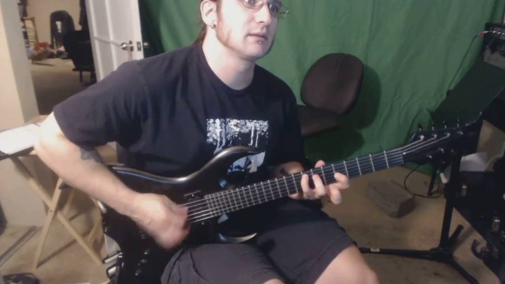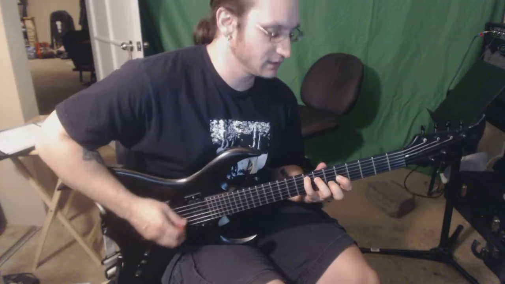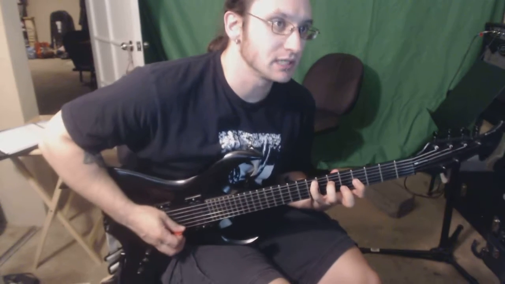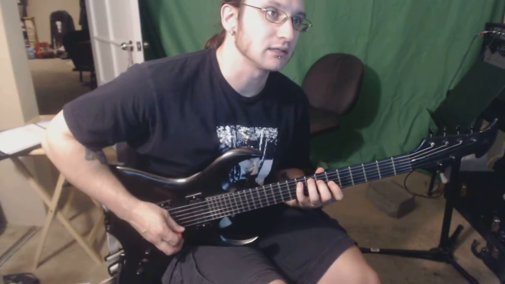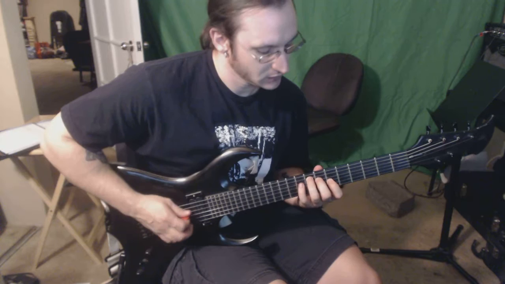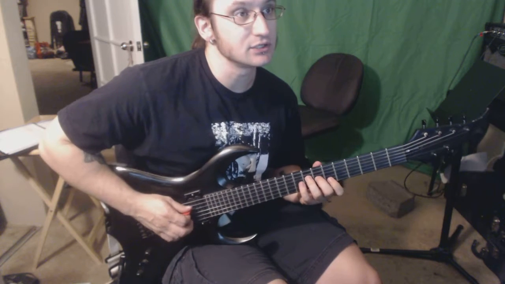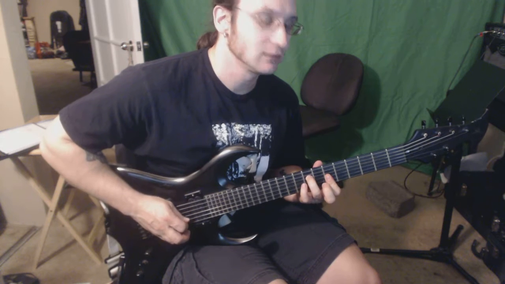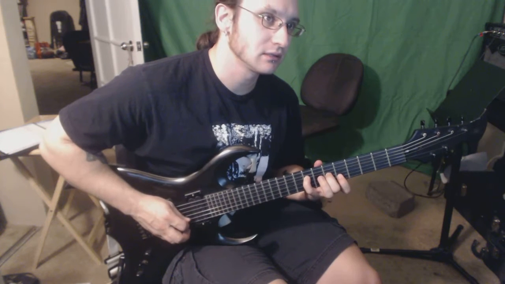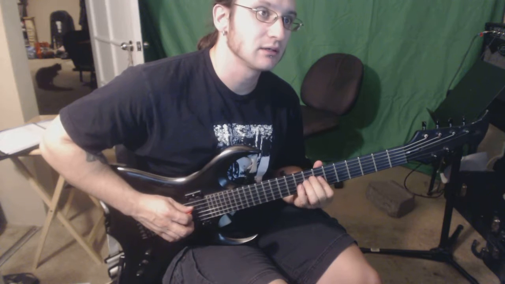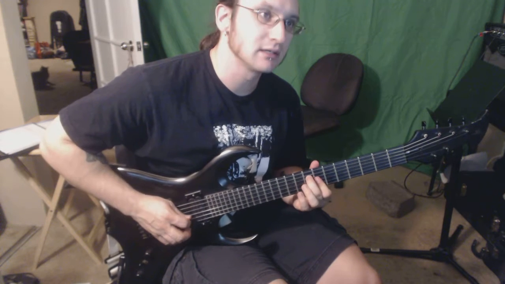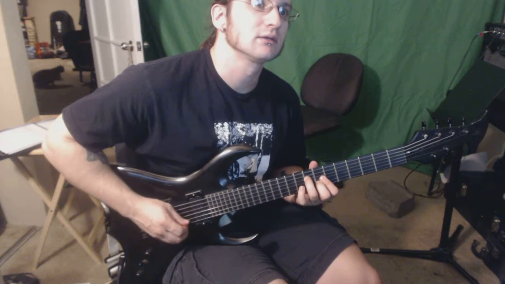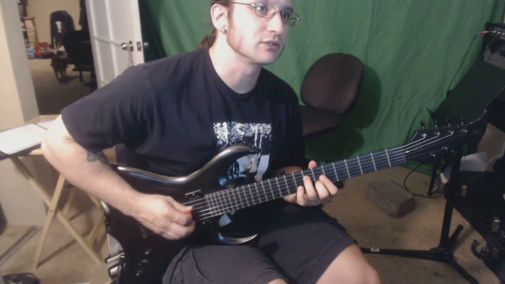So you've got the major chord starting on the A string, there's your minor, there's your diminished, and then the augmented. And then the major chord starting on the D string, and you make it minor, then diminished, and then augmented. You could do the augmented with a bar, or you can do this kind of thing, kind of jumble your fingers up there.